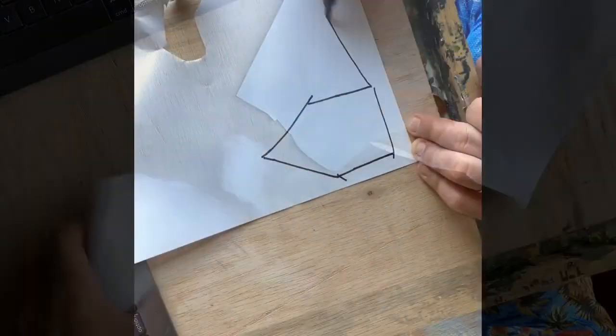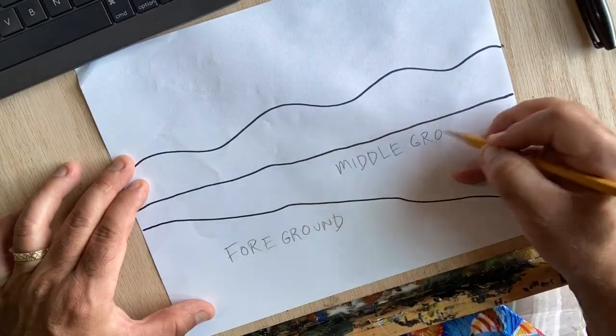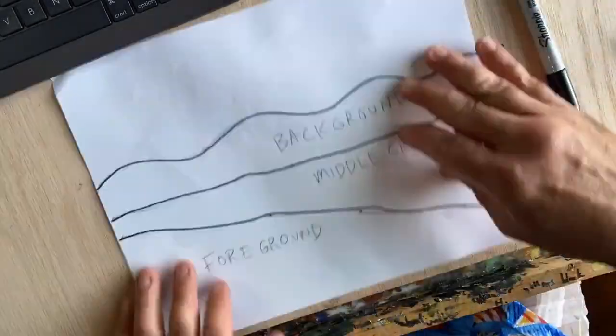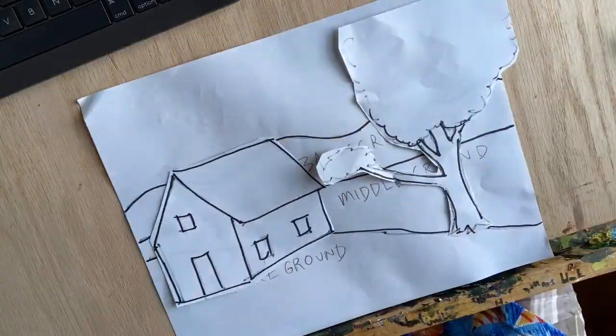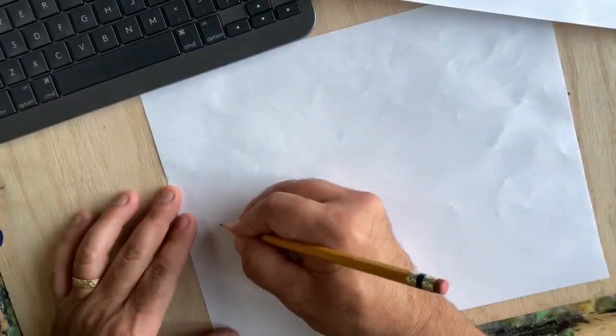One thing I like to do is cut out the shapes of the objects I want to put in my landscape, like a tree or a house, and then put those over top of my foreground, middle ground, background to see how they look. Yeah, the house looks a little too big. It blocks too much of the background. I like the little barn better.